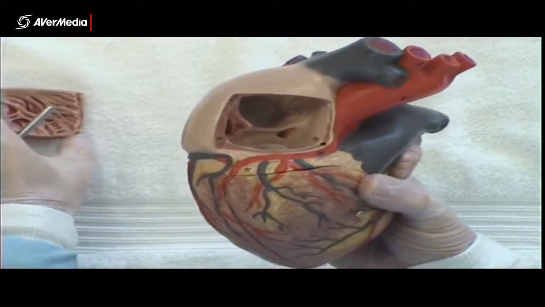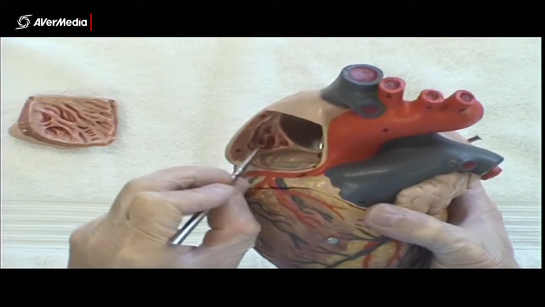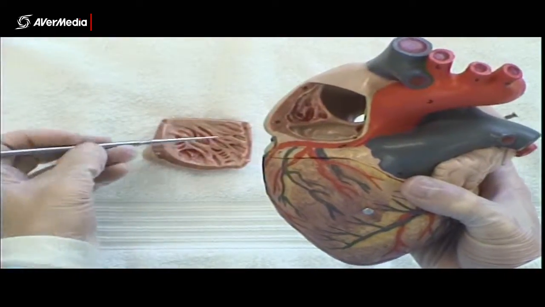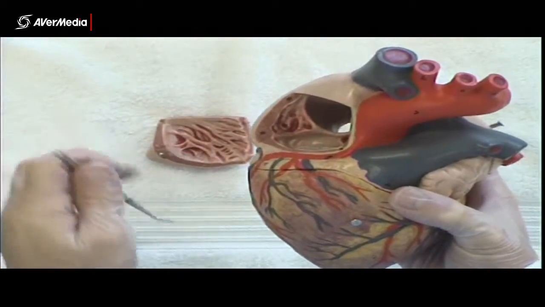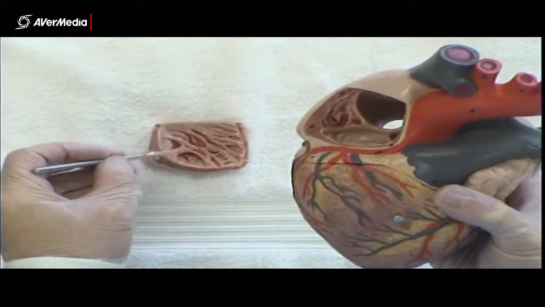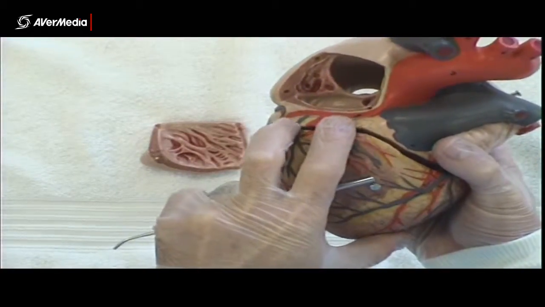Now then, on the internal wall of the atrium, we can see these ridges and grooves, and again we can see them on the part that we've removed on the inside here, and these are the pectinate muscles. So those ridges are the pectinate muscles. So that's the atria, those are the features we can see inside them.